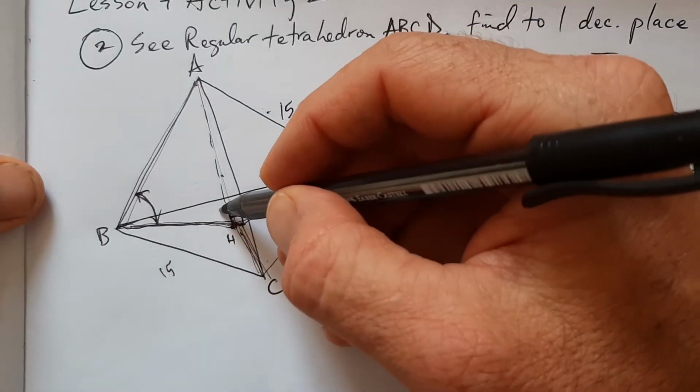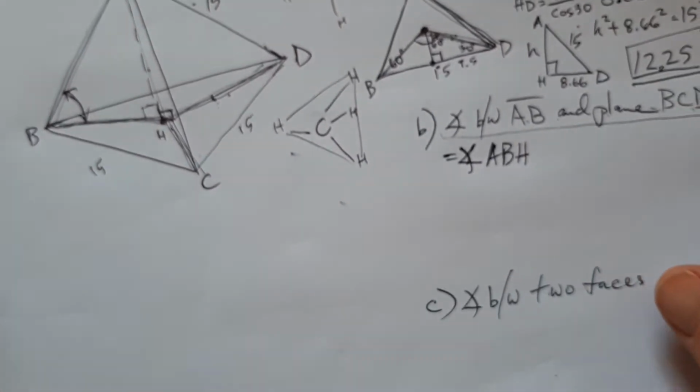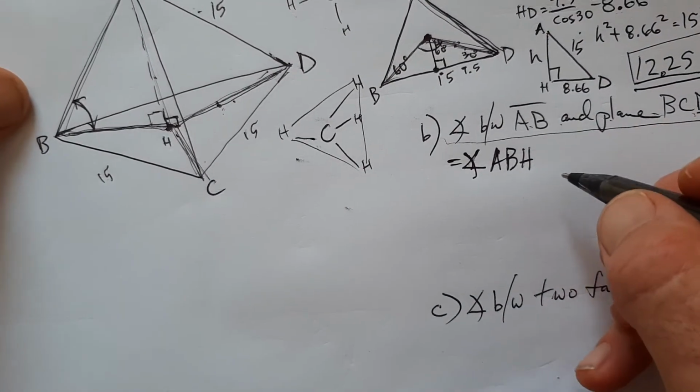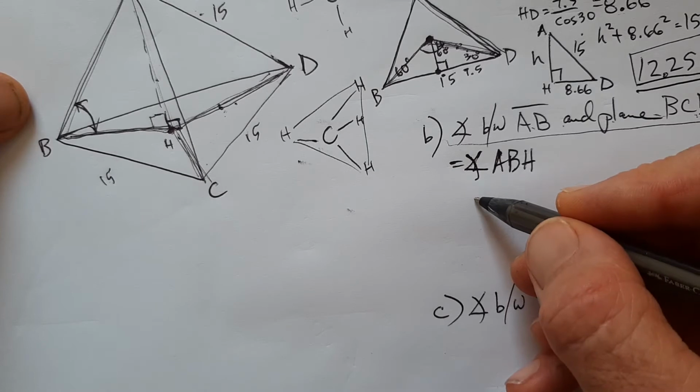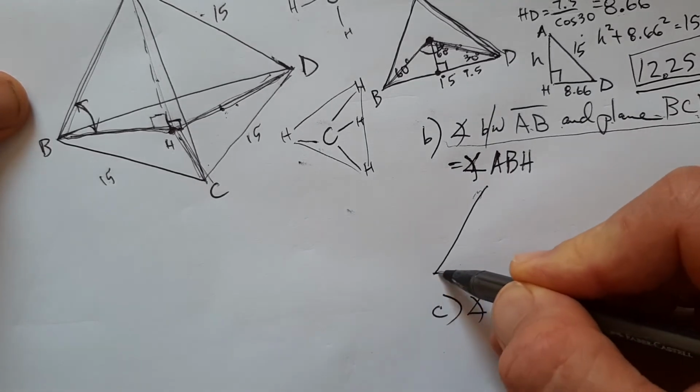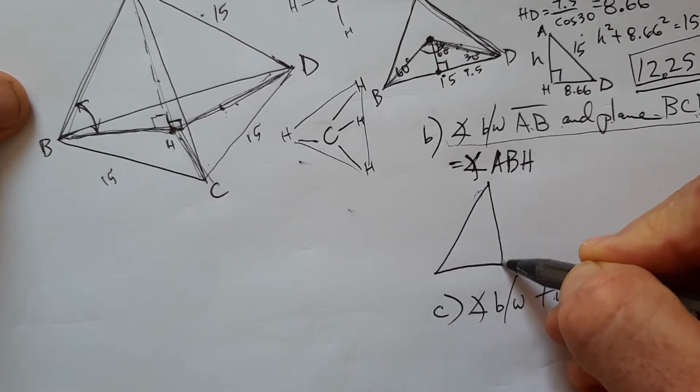Well, we got this down here as a right angle. So let's draw this triangle again. We want to draw the triangle ABH, and then we'll figure out that angle. Let's see, what pieces of information do we have and what are we missing?